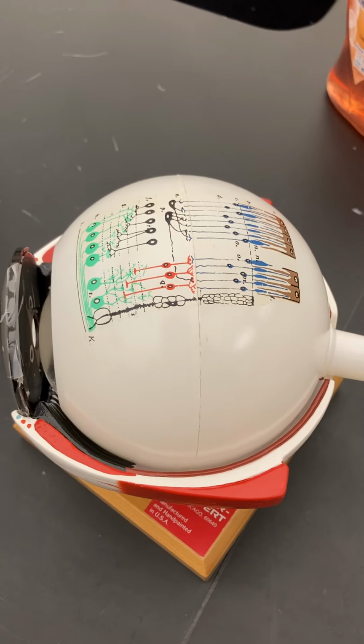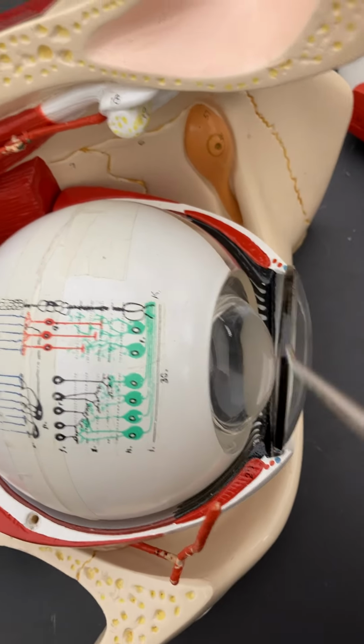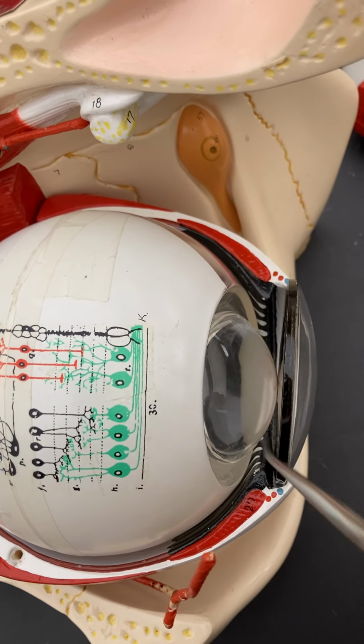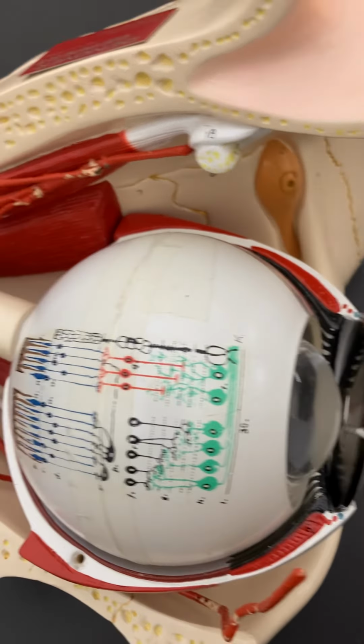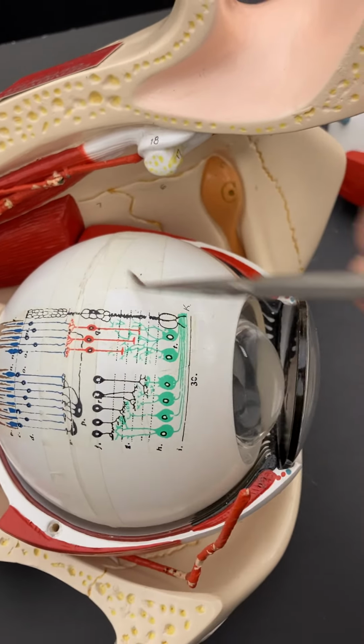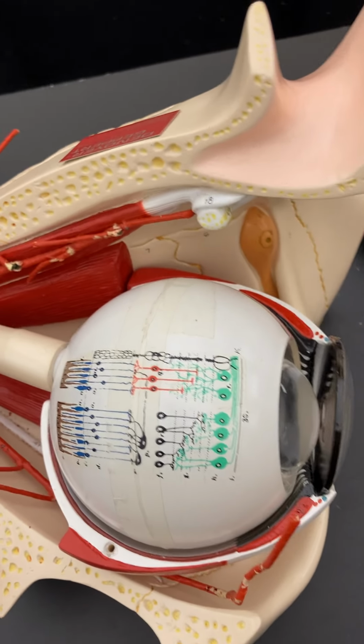Sclera in white with the cornea, plastic, fibrous tunic. Vascular tunic, choroid, kind of brownish, comes up here, becomes the ciliary muscle, ciliary body, with the white suspensory ligaments holding the lens in place. And then it becomes the iris muscle around the pupil. Here again, we can see the chambers: anterior to the lens, aqueous humor in the anterior chamber. Posterior to the lens is a big plastic piece simulating the posterior chamber with the vitreous humor.